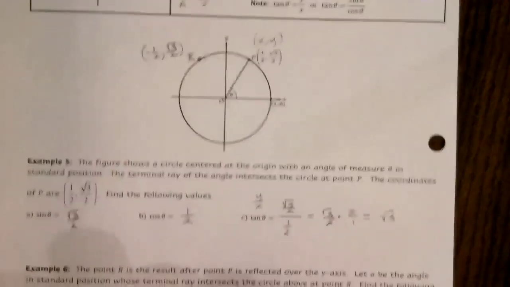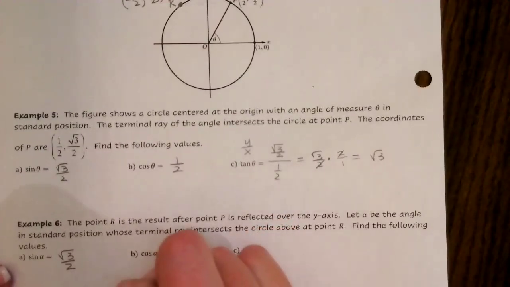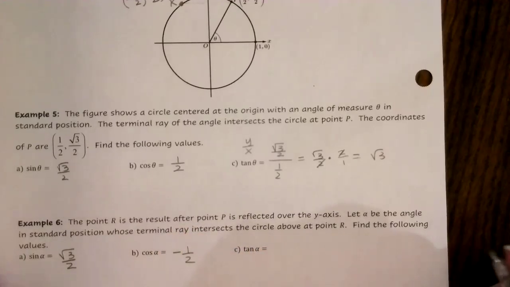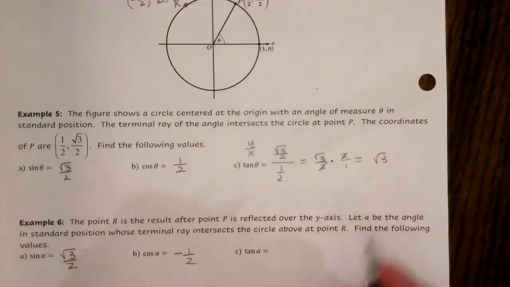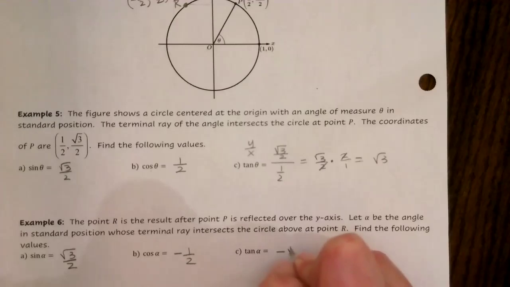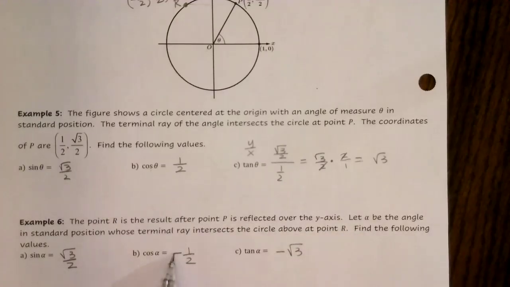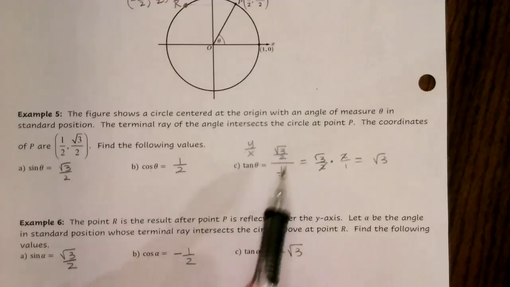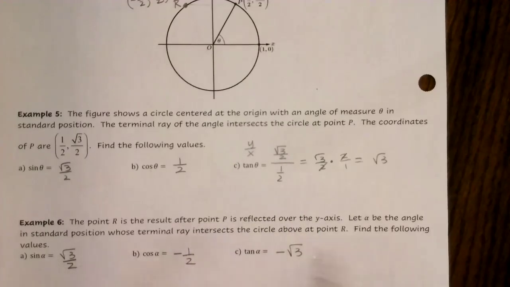My cosine of alpha is going to be negative 1/2 because that's the x value. And then the tangent is going to be my y over my x, which means that it's the same except for a negative, because we're still going to divide this one by this one, which we did right here. But this is positive and this is negative, so we get a negative square root of 3.